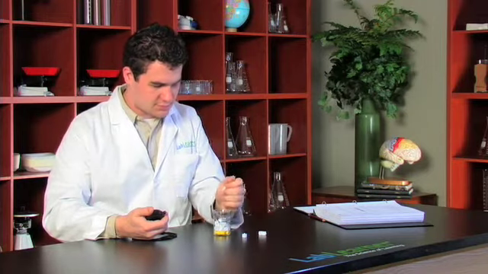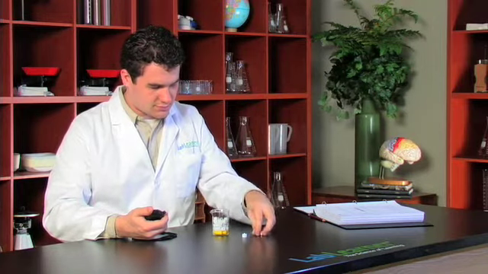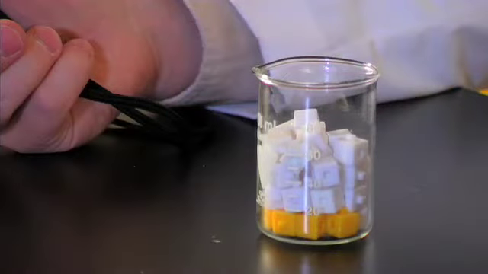Now clearly, these cancer cells are not exhibiting contact inhibition. They're growing, they're forming a mass, and this mass is called a tumor in the case of cancer cells.